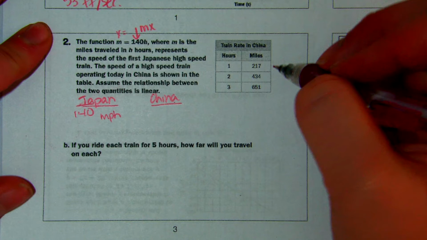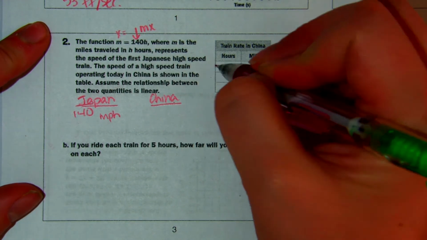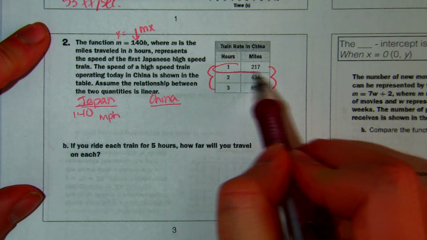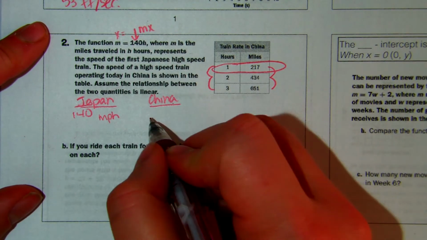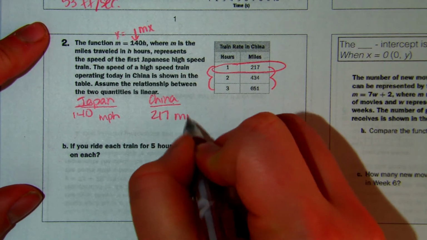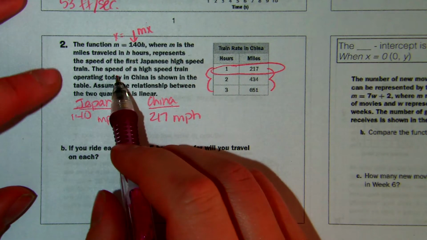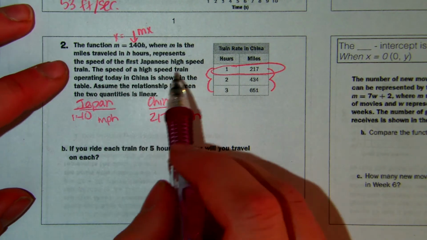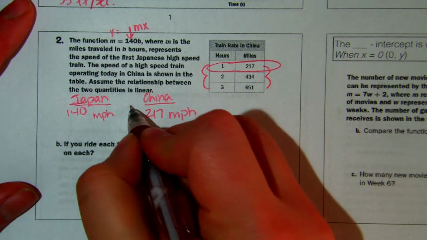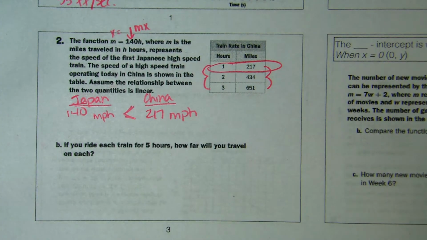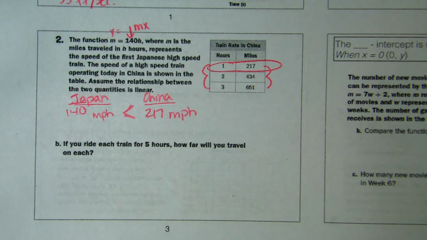Let's look here. We could do our constant rate of change, but look at this. It tells us in 1 hour, or per hour, in China, it's 217 miles per hour. Oh, well, I guess we don't have to do a whole lot. But China, if they were asking us, has a greater speed.